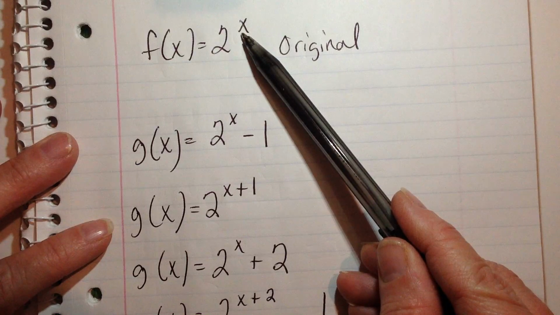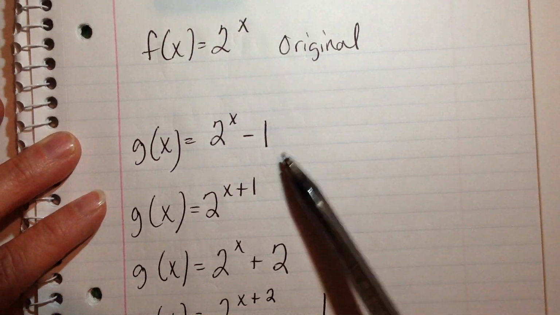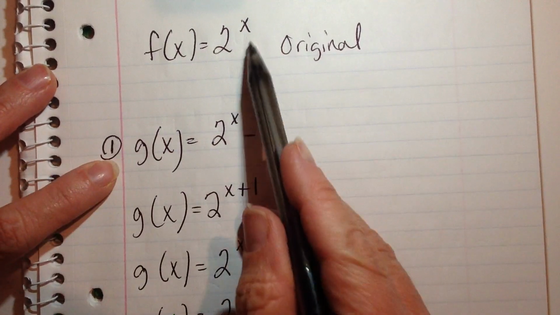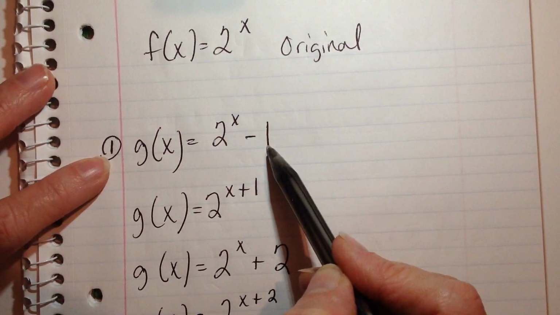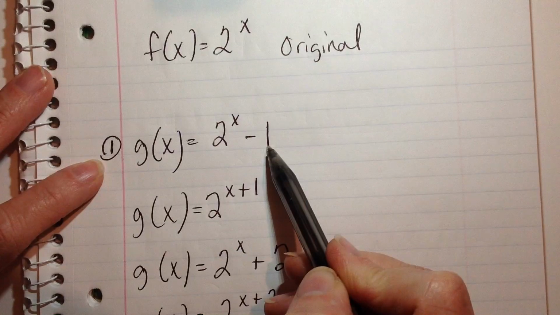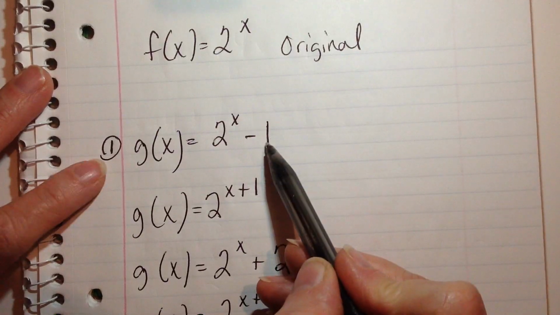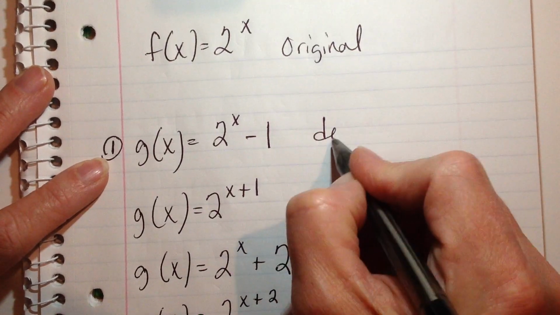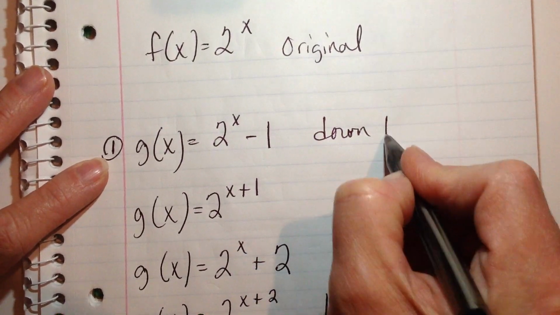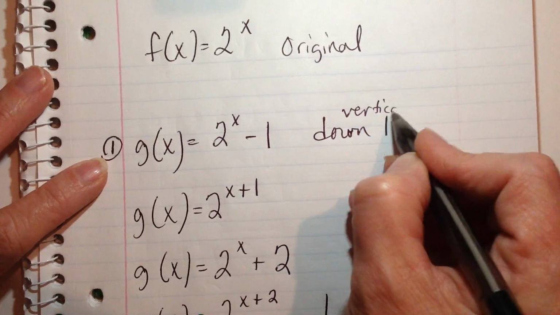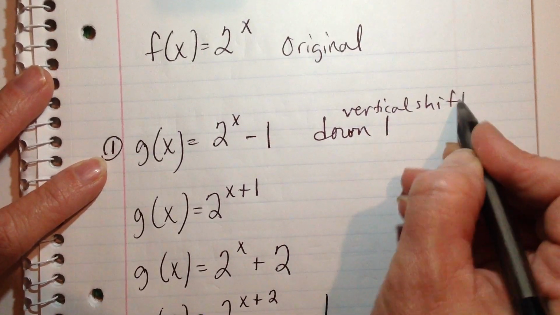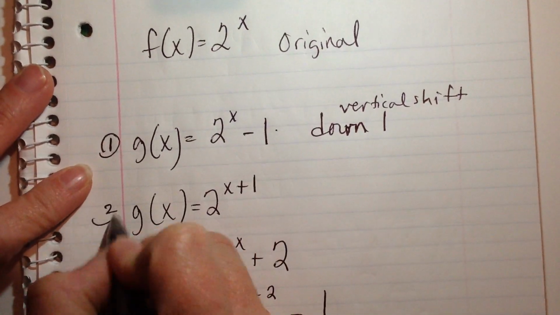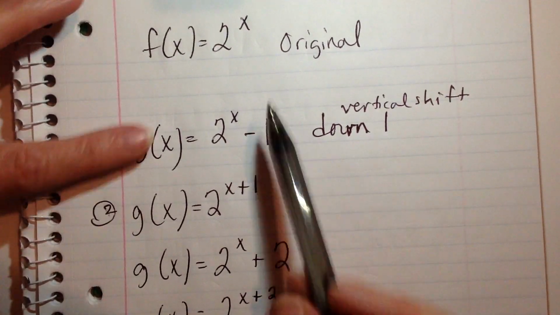So if 2 to the x is your original parent graph, what was added to number 1 here? I'm going to start with number 1. Well, I see that minus 1 has been subtracted at the back. So to get number 1's graph, we would need to move the original graph down 1. This is a vertical shift down 1.